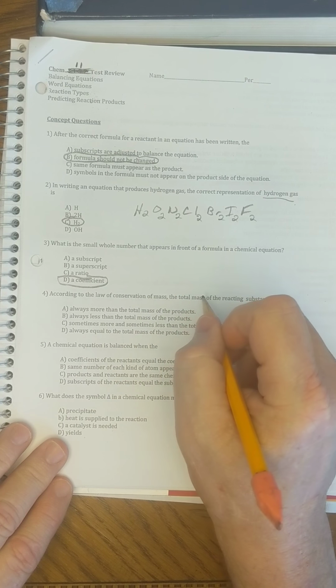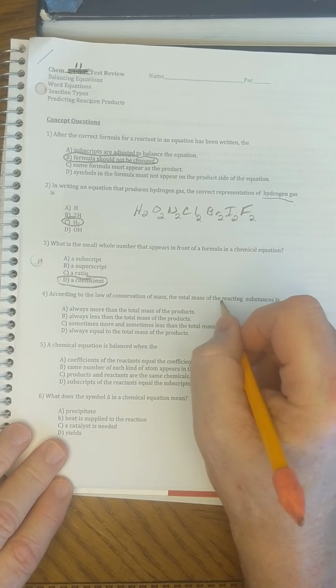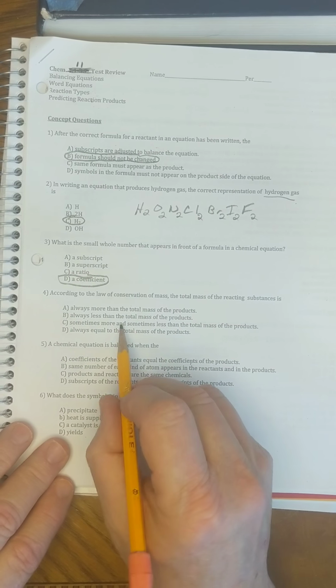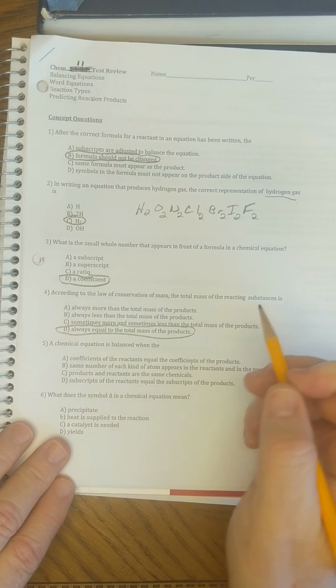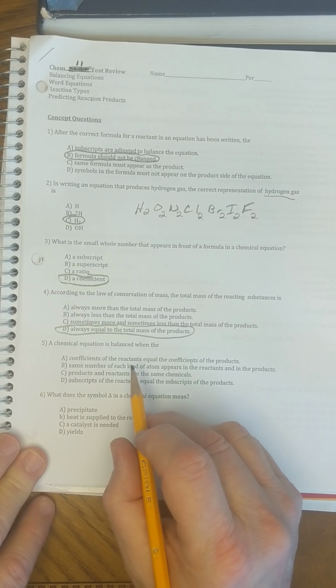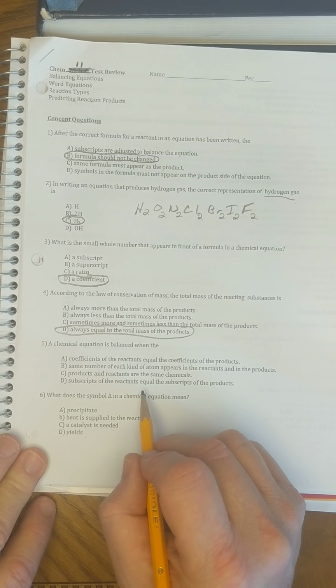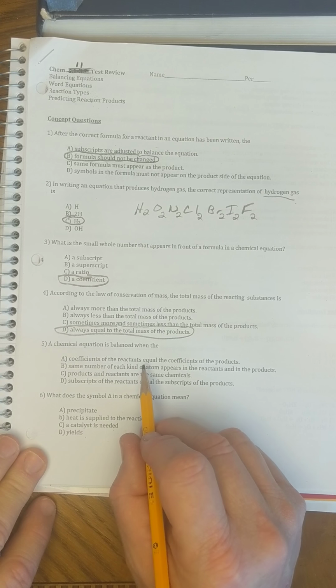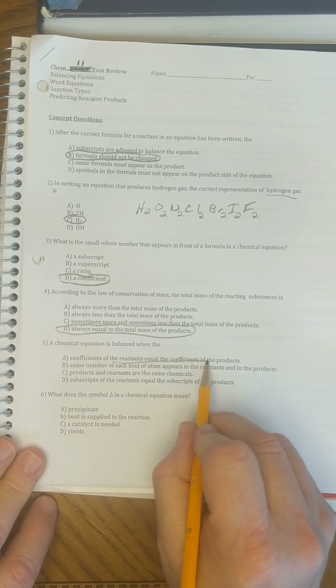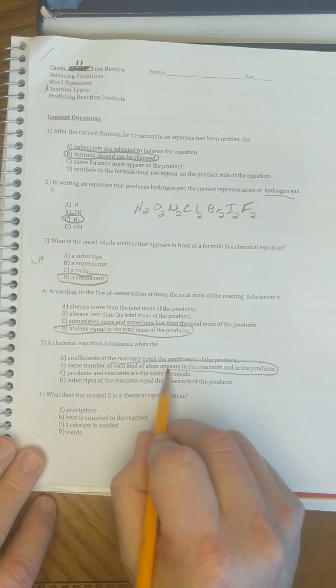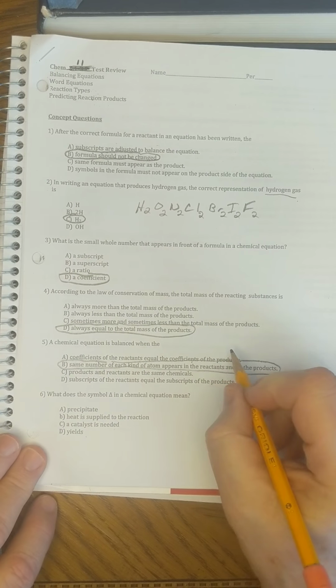According to the law of conservation of mass, the total mass of the reacting substances is always equal to the total mass of the products. A chemical equation is balanced when you have B, the same number of each kind of atom in the reactants as you do in the products.